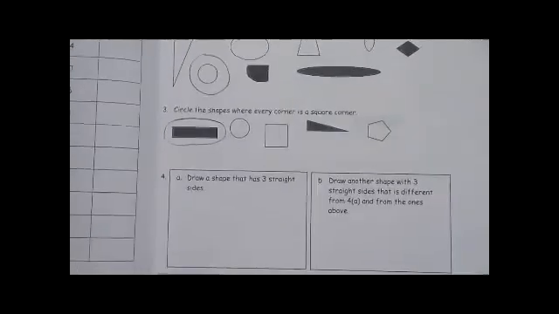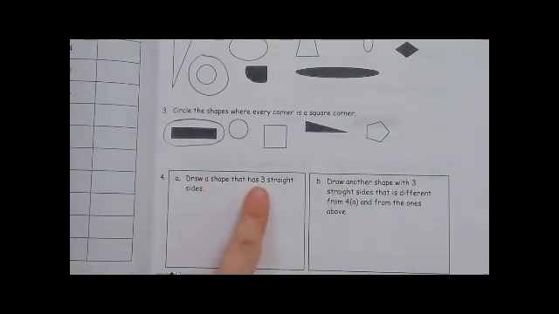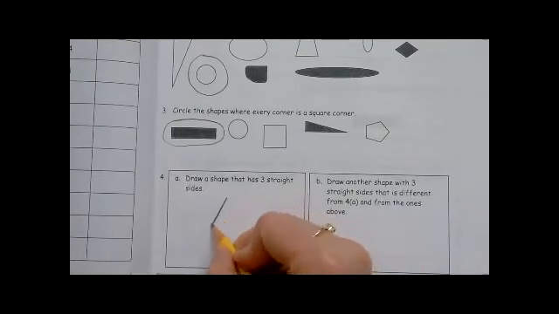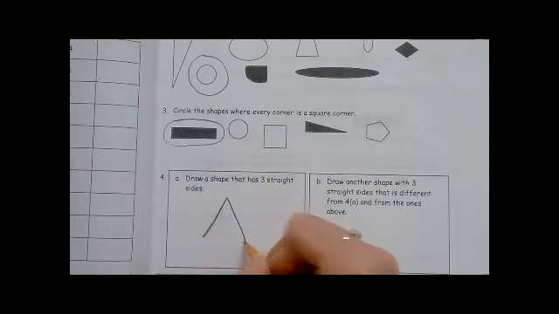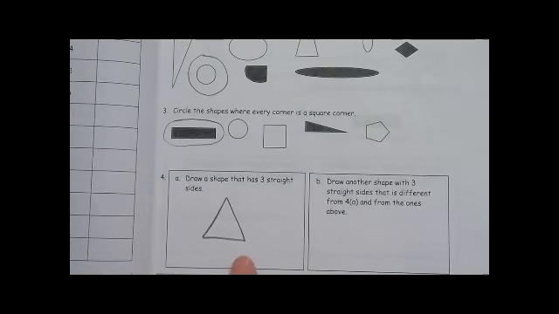Okay, number 4, class. It says draw a shape that has 3 straight sides. Go ahead and draw a shape that has 3 straight sides here. Class, how many of you drew a triangle? Do all triangles look like this? No, they don't, do they?